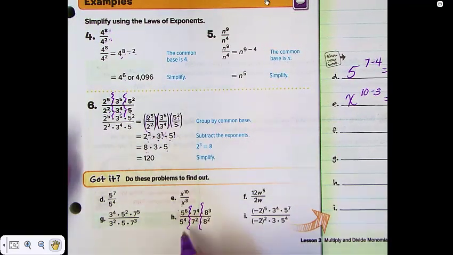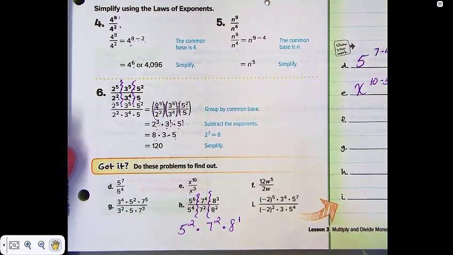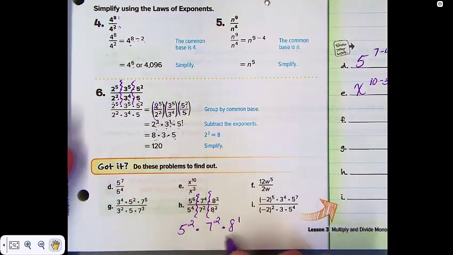Okay? Common base of 5 in this first one. 6 minus 4 is 2. Common base of 7 in the second one. 4 minus 2 is 2. And a common base of 8 in the last one. And 3 minus 2 is 1. So what I end up with is 5 squared times 7 squared times 8 to the first power.